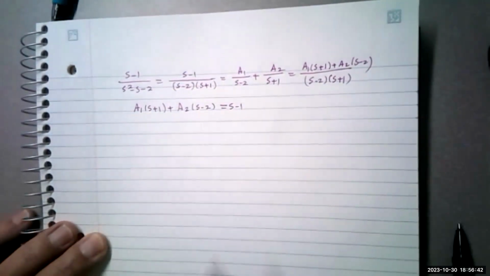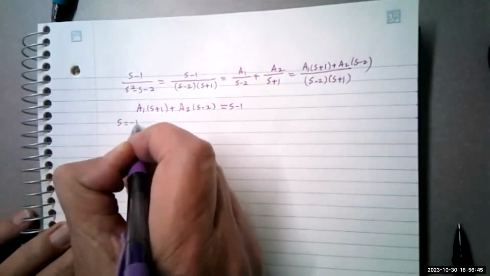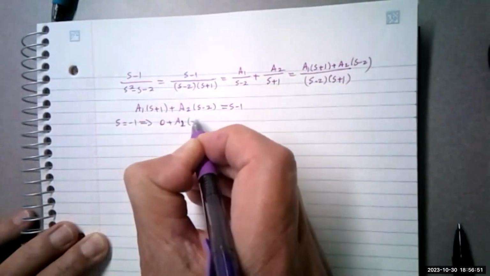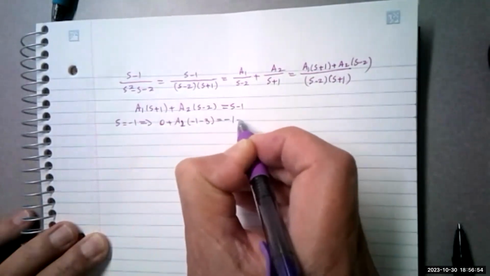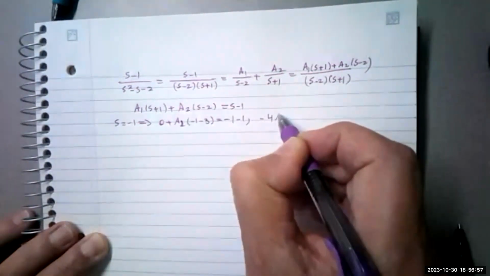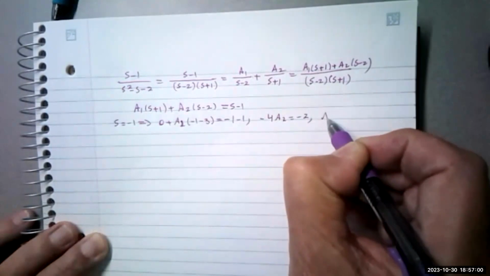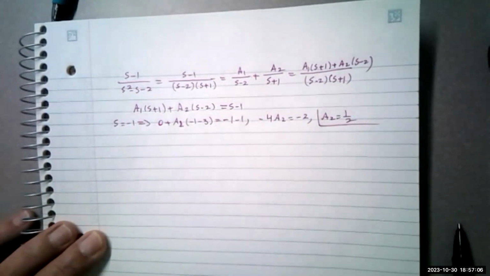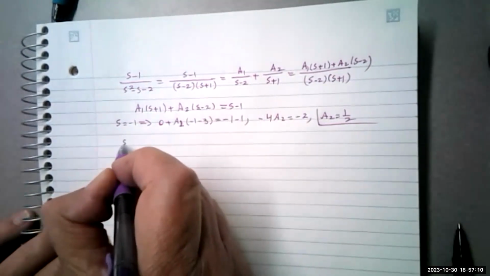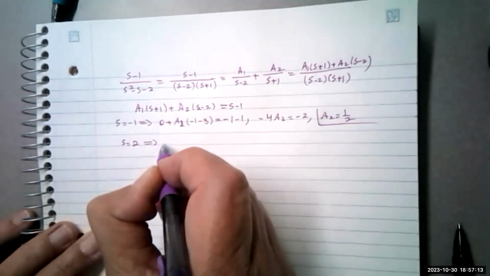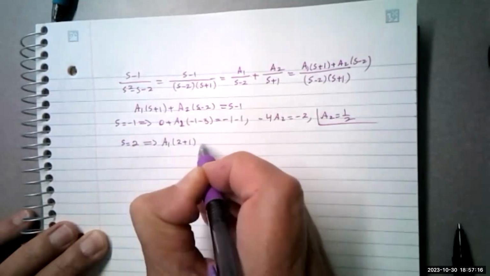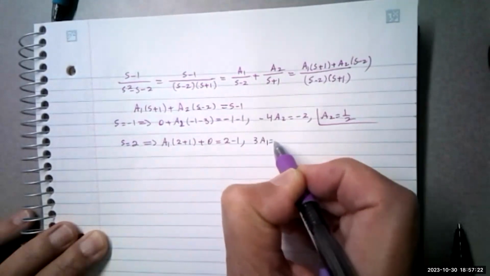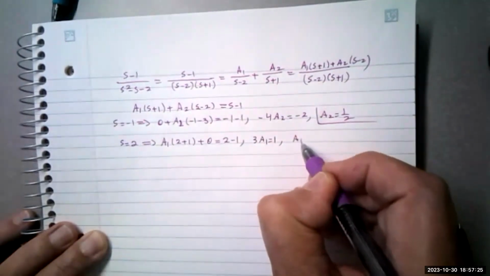You know that you need two numbers and the numbers are available. You take s equal to -1, so this would be 0 plus a2 times -1 minus 3 equal to -1 minus 1. So that gives me -4a2 equal to -2. So a2 would be 1/2. You go back, the other number is s equal to 2. That gives me a1 times 2 plus 1 plus 0 equal to 2 minus 1. So that gives me 3a1 equal to 1. So a1 would be 1/3.